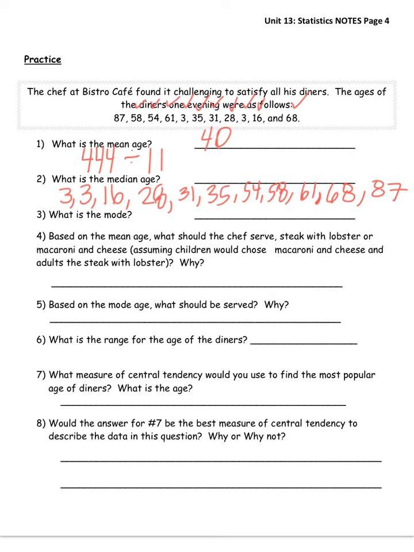Alright, so number 1, you add up all those ages and you get 444. You then divide that by 11 because there are 11 ages up here. Number 2, the median age. So I'll put them in order from least to greatest. I also, you'll notice, put check marks above because I'll try to make sure I use every number.